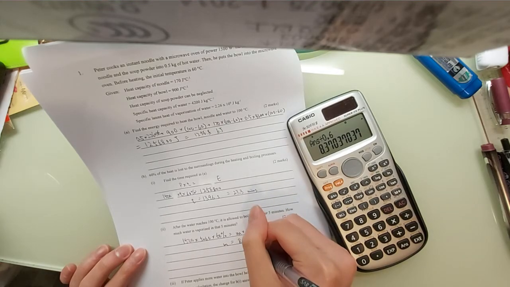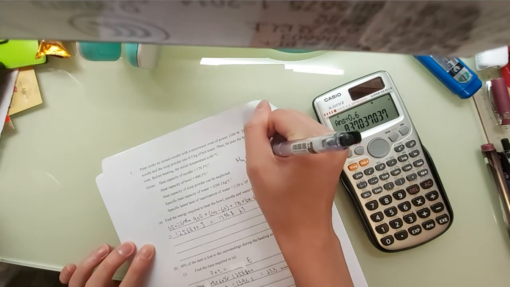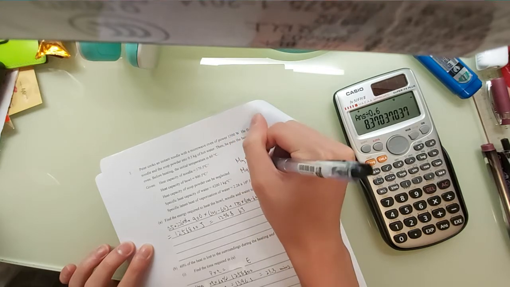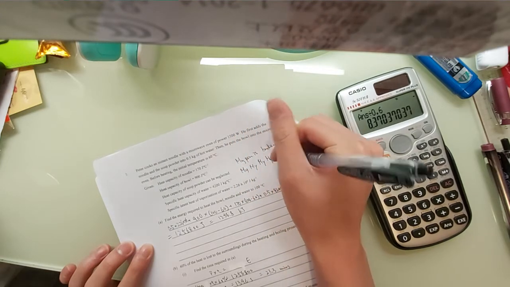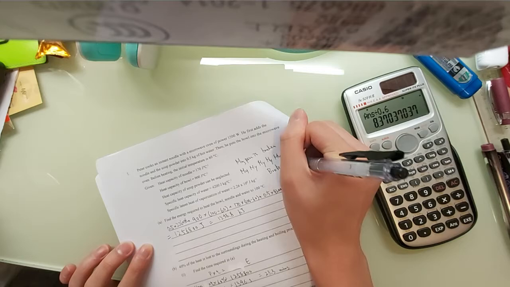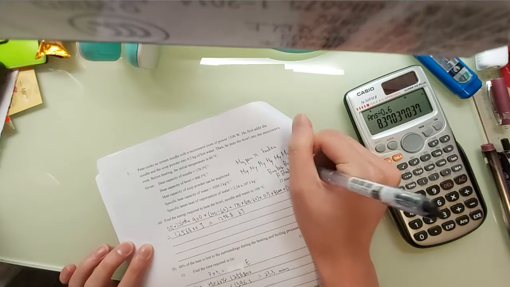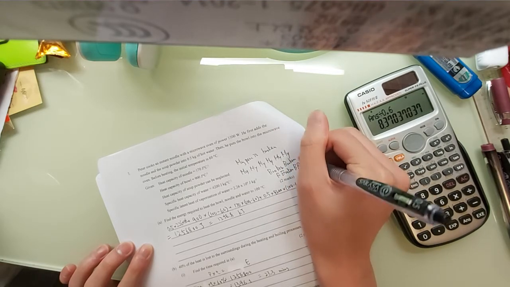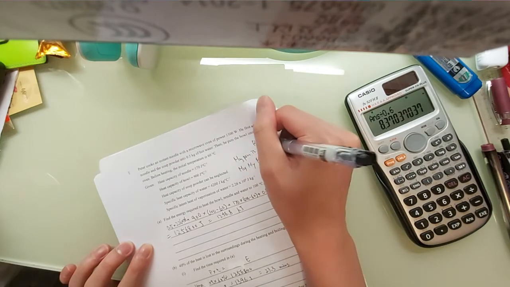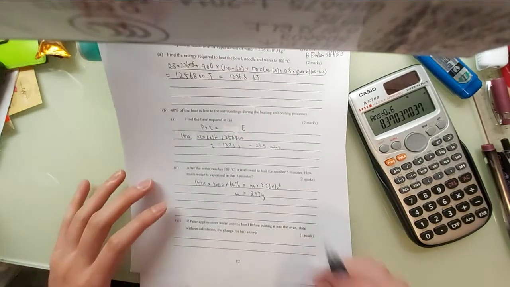Okay, I need to be more gentle with my pen because my pen is broken. Oh, there we go. Alright, I'm gonna stick with this. If I'm wrong, I'm wrong.